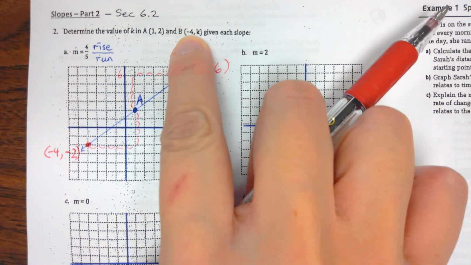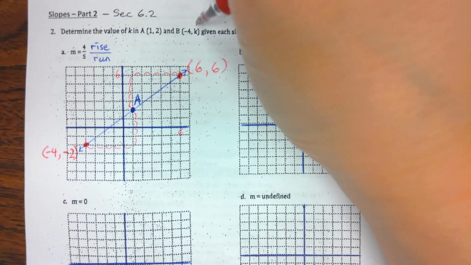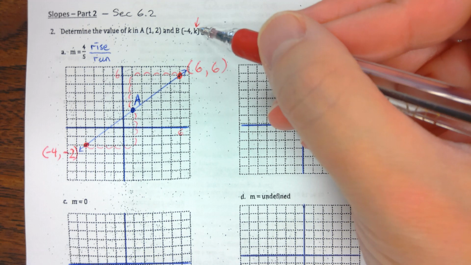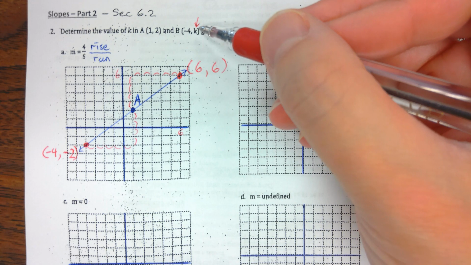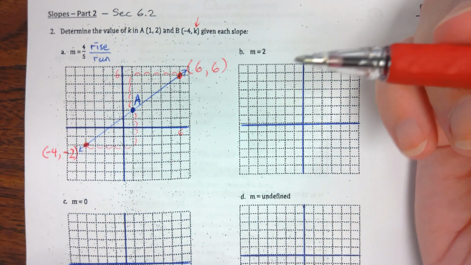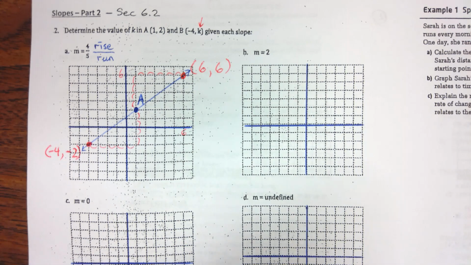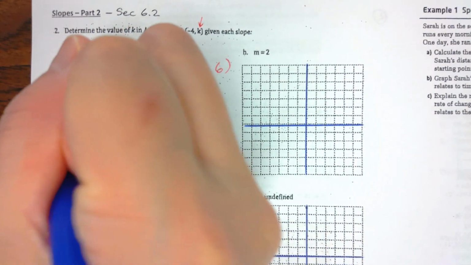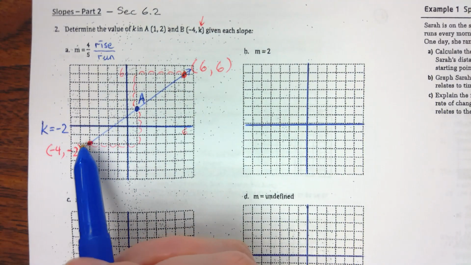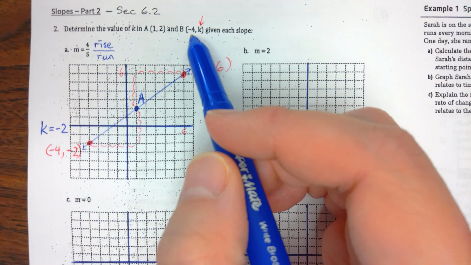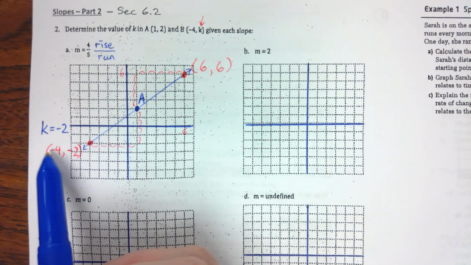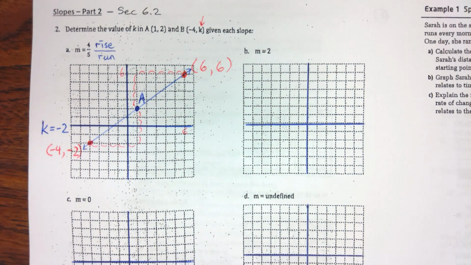Okay, so I'm trying to look for the y value of this point, of point B. So it has an x value of negative 4. Charles? The second point we made. So in this case, k equals negative 2. Because I don't want this point, I want this point. That's because they told you what the x value is. They told you the x value of that point is negative 4. So that means I want this point, negative 4, negative 2.